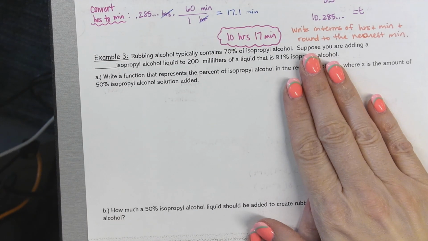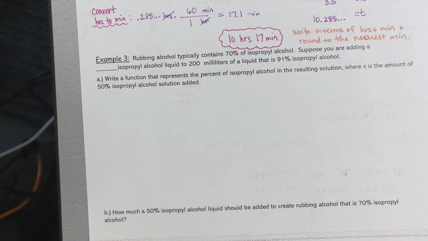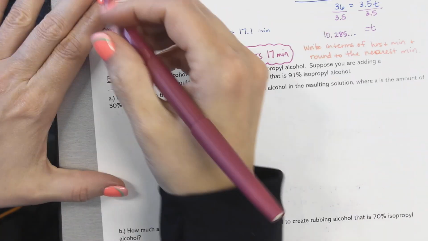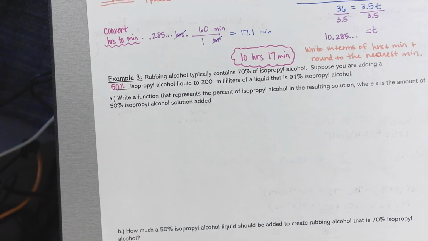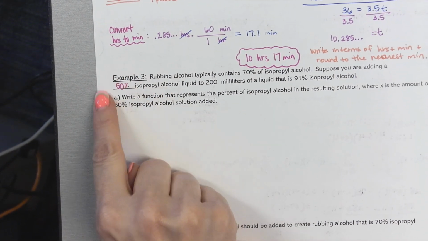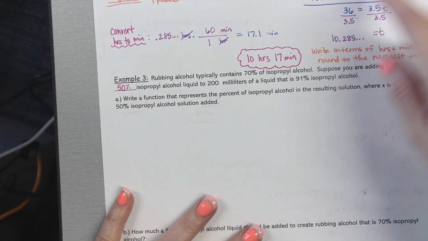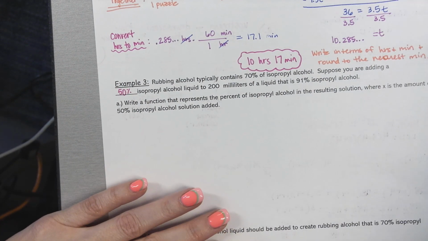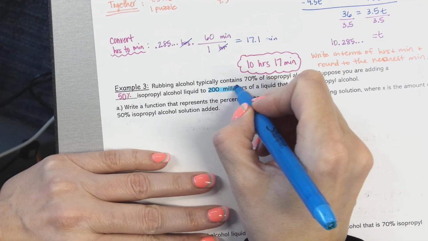We are going to suppose we are adding, I'm going to do 50% isopropyl alcohol liquid to 200 milliliters. So we're taking a solution that's 50%, and we are adding that to 200 milliliters of a liquid that is 91%.